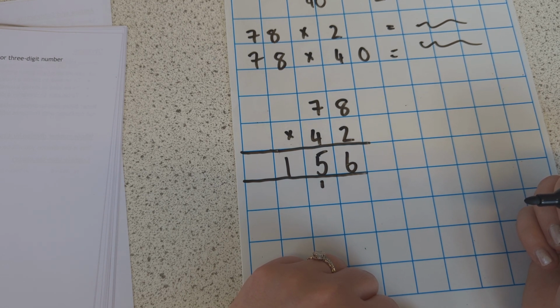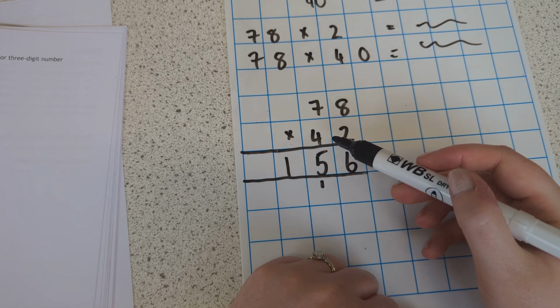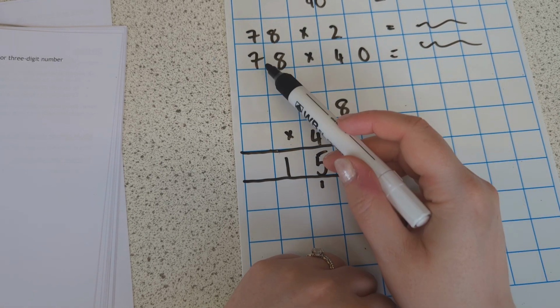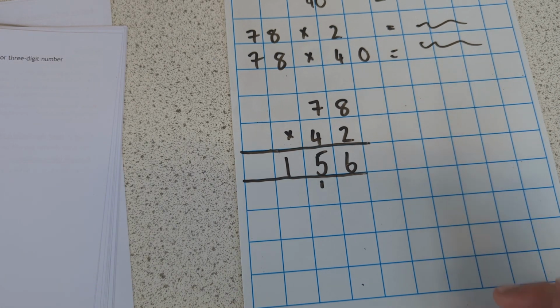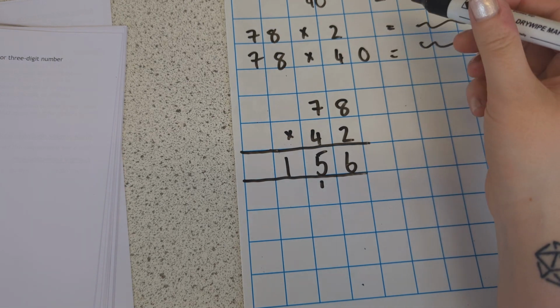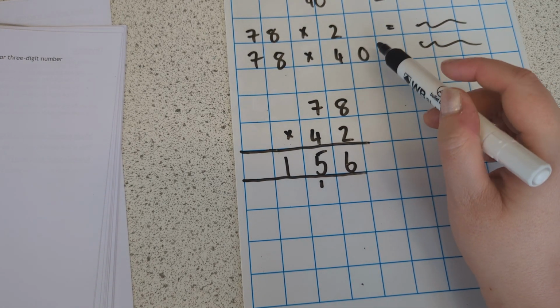156. Now we are going to multiply by 40, so 78 times 40. Now I want you to think about the last thing that we did, which was multiplying by multiples of 10, 100, 1,000, etc. That's what we're doing here. We're multiplying by a multiple of 10.